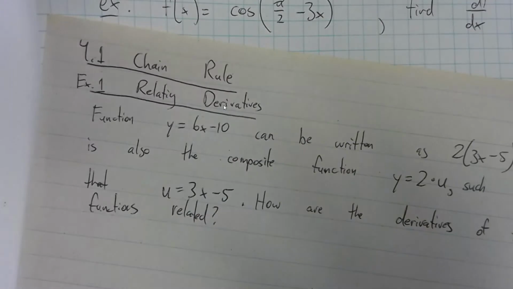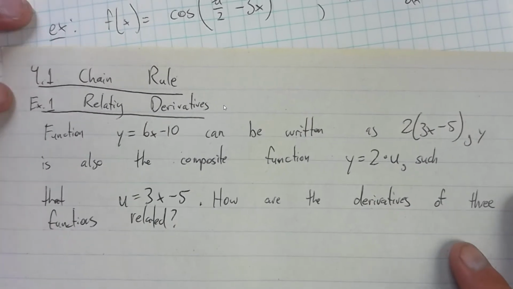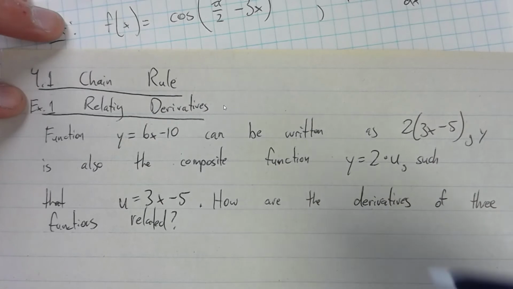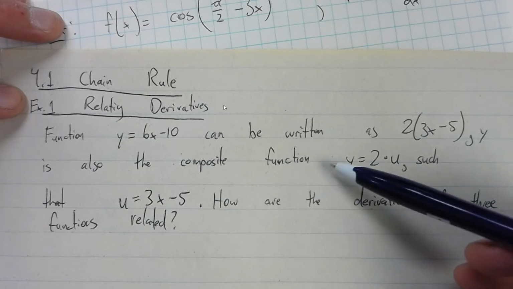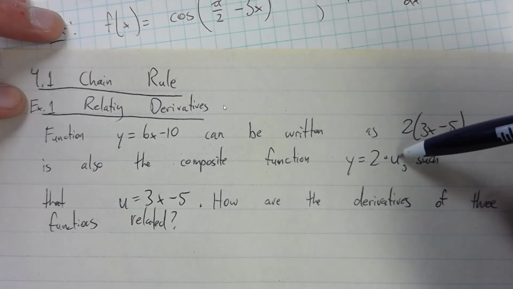So the first problem that you might see in your homework is something like this. The function y equals 6x minus 10 can be rewritten as 2 times (3x minus 5). Okay. y is also the composite function, if you look at it like this, of 2 times u.